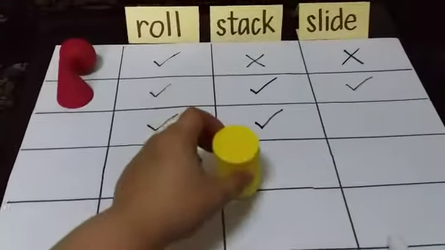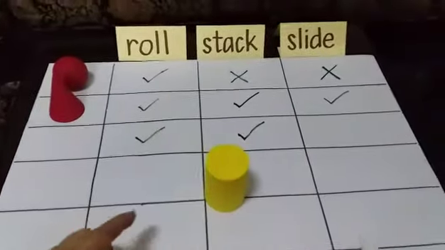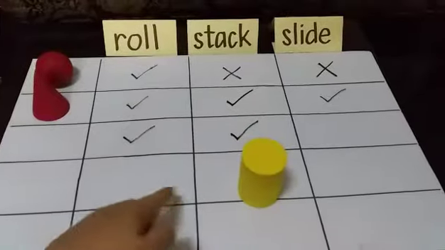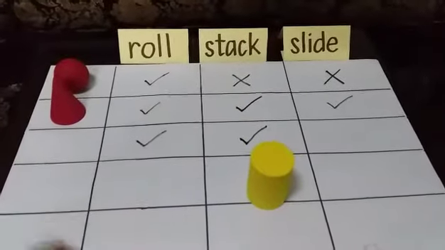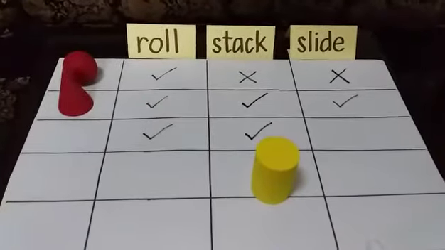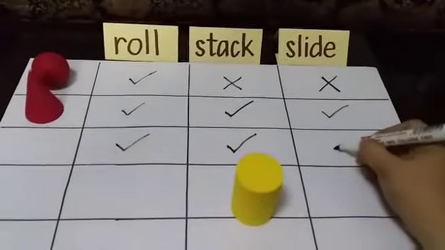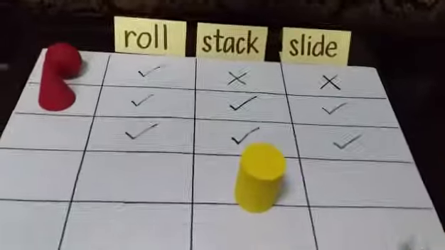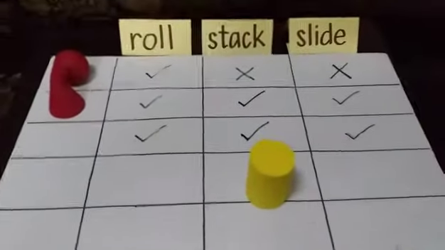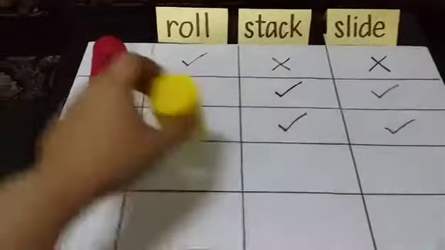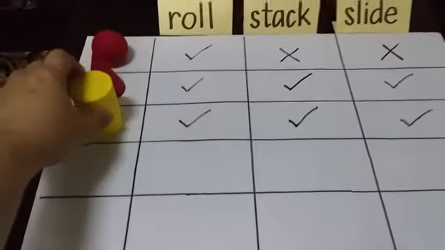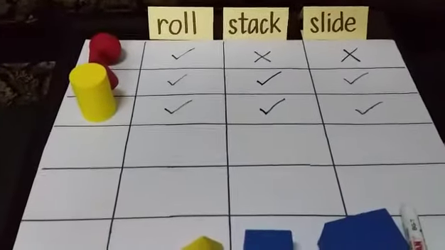Could this cylinder slide? Did it slide? Yes, it slides. So let's put this shape here since we are done with it.